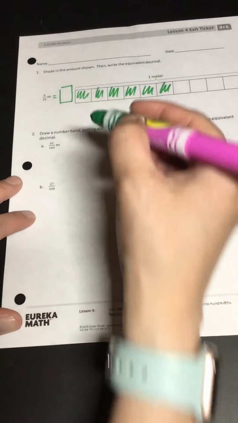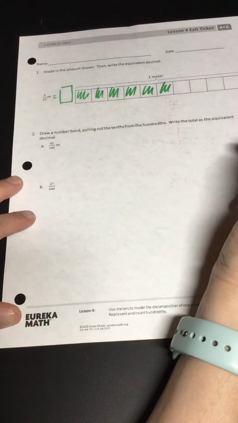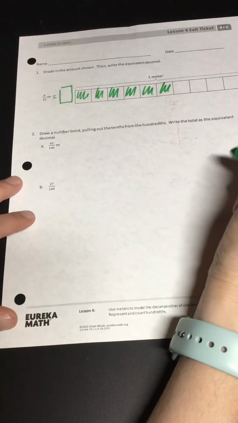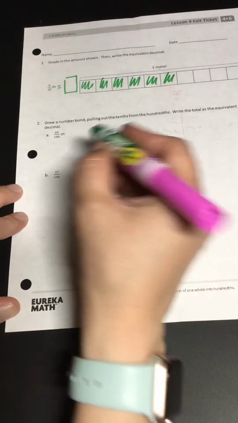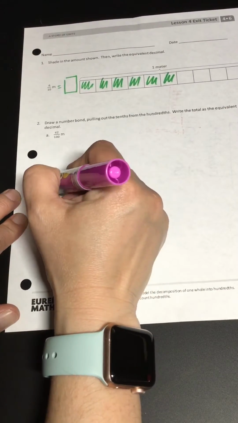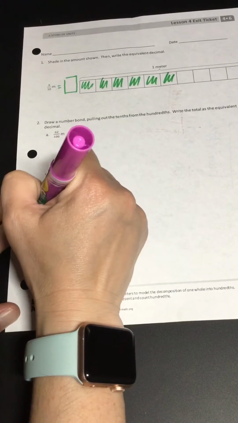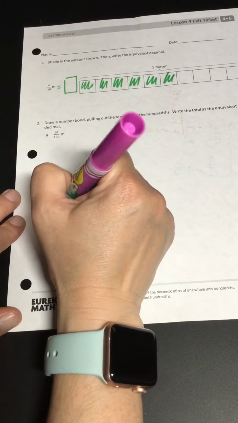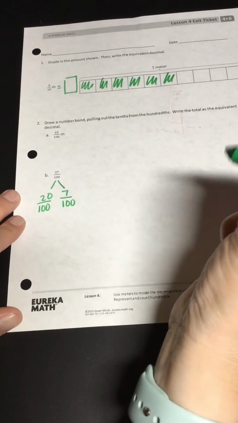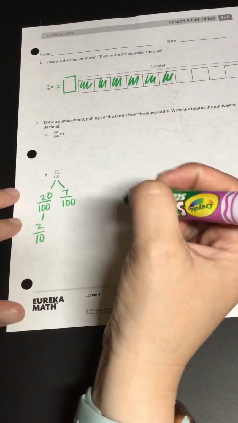On number 2, it says draw a number bond, kind of like we were doing in our lesson, pulling out the tenths from the hundredths, and then write the total as an equivalent decimal. I am going to go ahead and do B with you, and then I want you to do A on your own. So here is 27 hundredths, okay? So how many would be my first one? Would be 20 hundredths, right? And then how many? 7 hundredths, okay? Or we could also say this one as 2/10 plus 7 hundredths, okay?